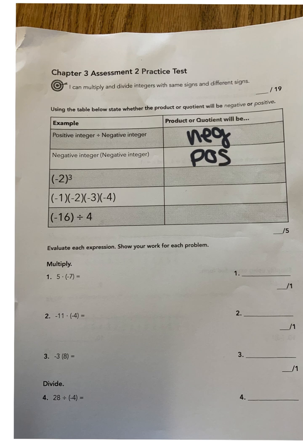Now the next one's a little tricky. It's going to be -2 to the 3rd power. So that's multiplying -2 by itself 3 times. So -2 times -2 times -2. So since I have 3 negatives, the first 2 when I multiply are going to be a positive, and when I multiply the 3rd one, it's going to get my answer to be negative as my final answer.